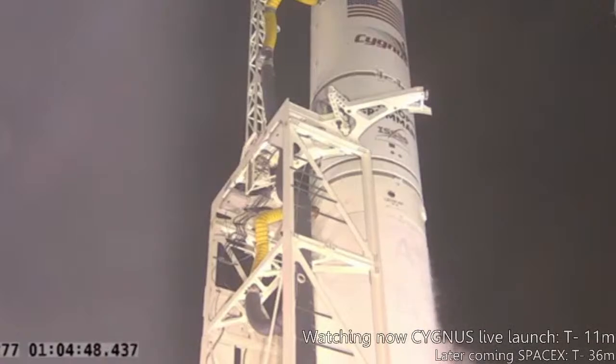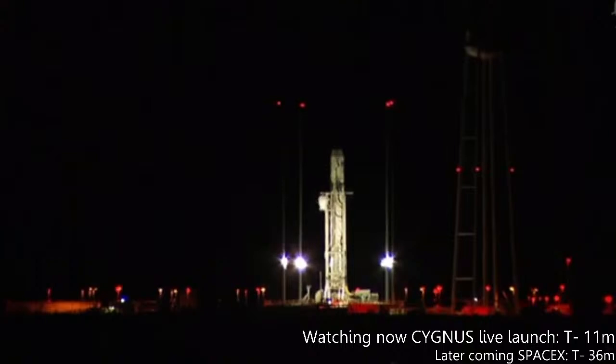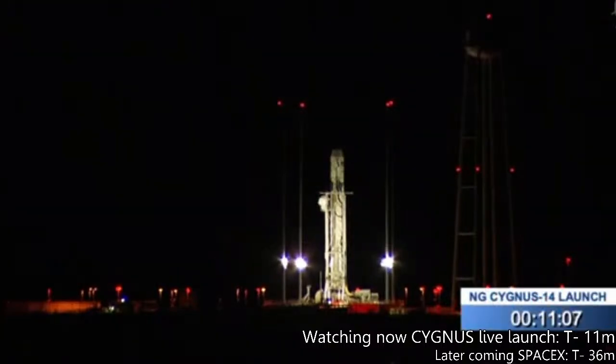Coming up on the T-minus 11-minute mark, that final poll for launch conducted at the Range Control Center at the Wallops Flight Facility in Virginia, as Antares is set to begin its journey of about 9 minutes in duration to deliver the Cygnus resupply craft to its preliminary orbit. And passing T-minus 11 minutes.